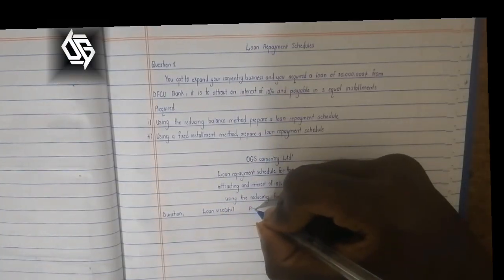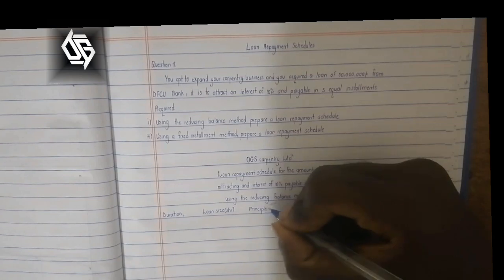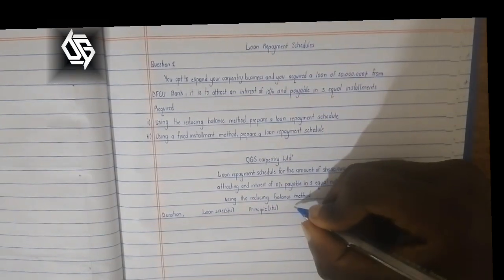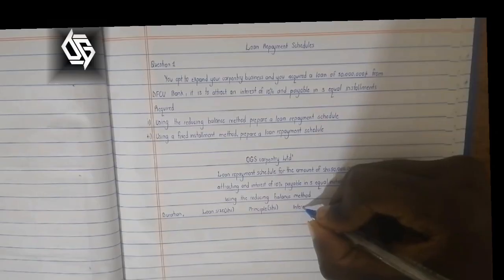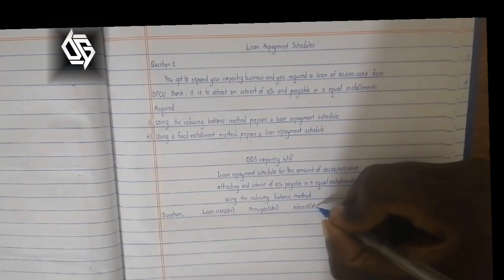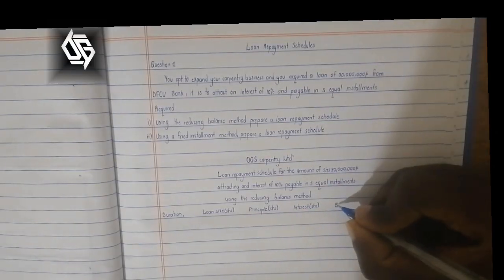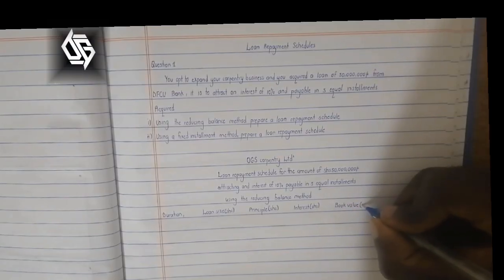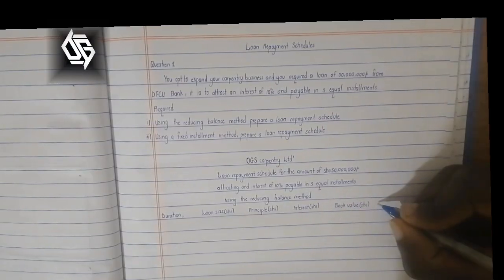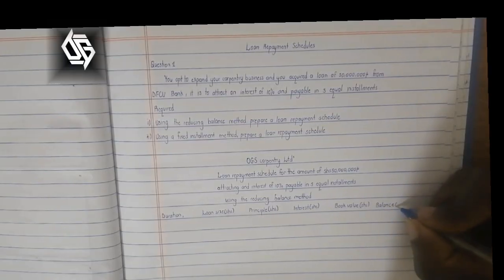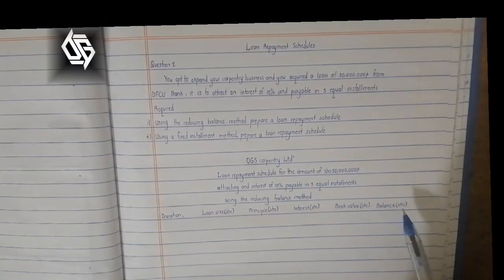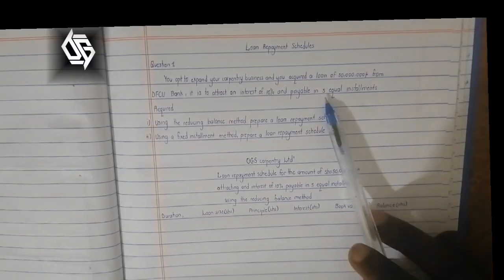The first column has duration, the next column has loan size in shillings, the next has principal in shillings, the next has interest in shillings, the next has book value in shillings, and the last one has balance in shillings. So those are 6.